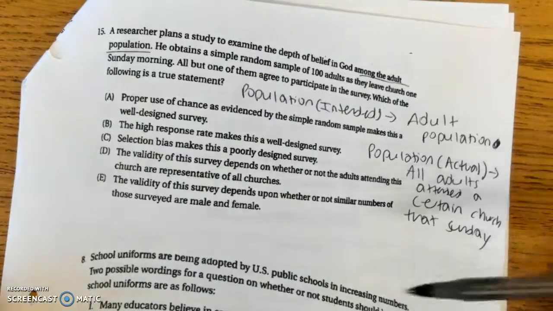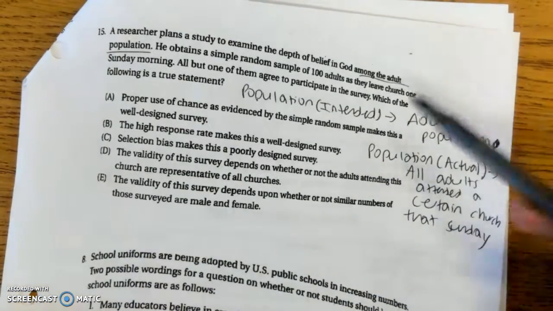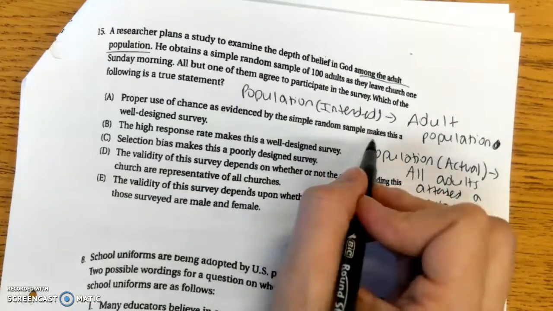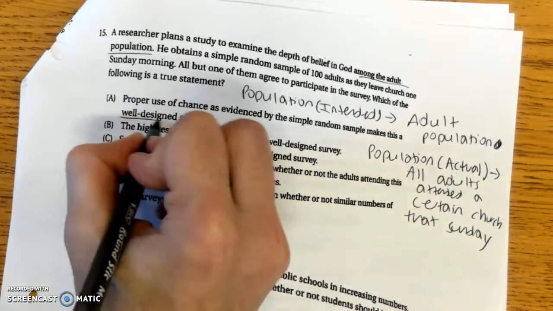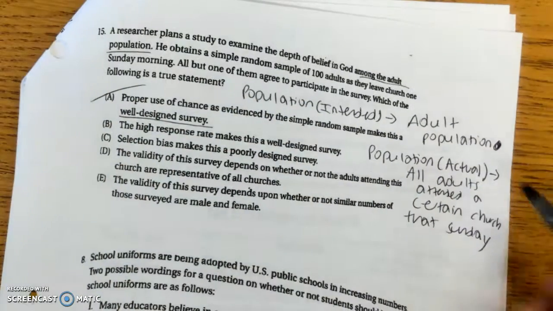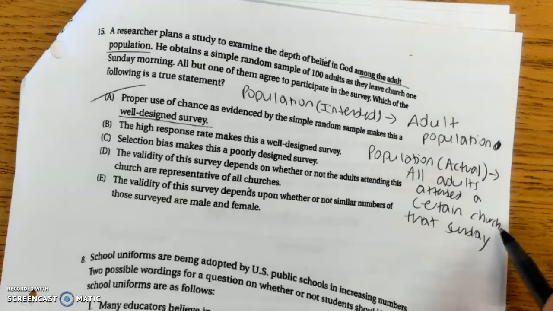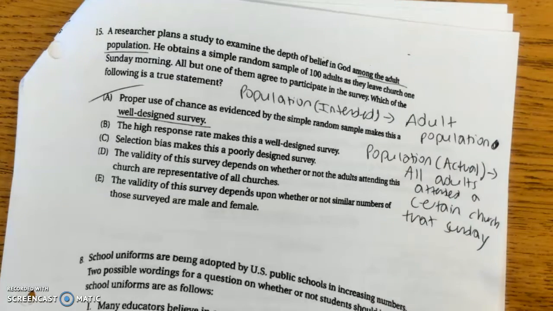So let's go through and eliminate everything that's incorrect. It says, which of the following is a true statement? Proper use of chance as evidenced by the simple random survey makes this a well-designed survey. We can automatically say this is not a well-designed survey because his sample doesn't come from the intended population, right? His sample is from all adults who attended a certain church that Sunday, not the adult population.